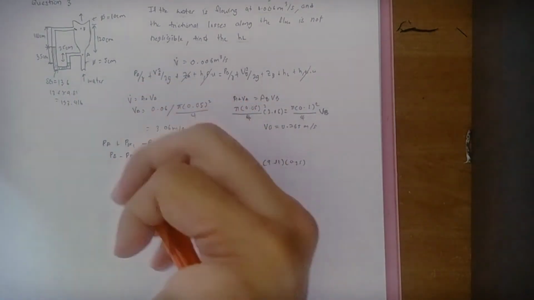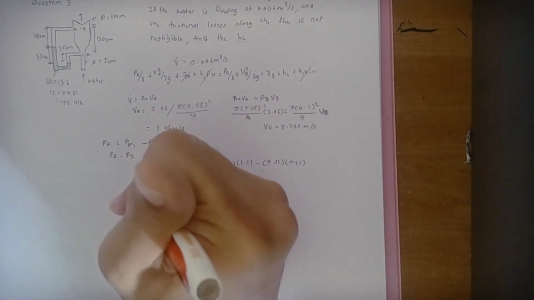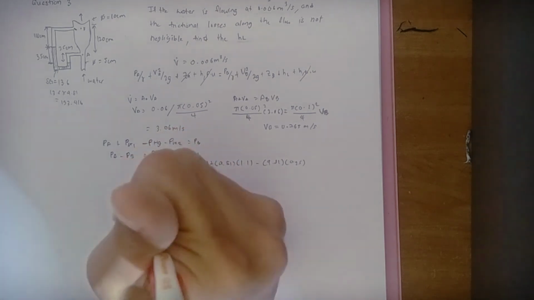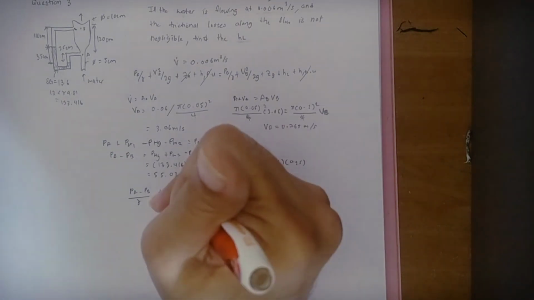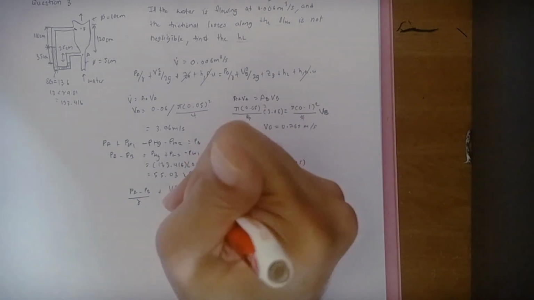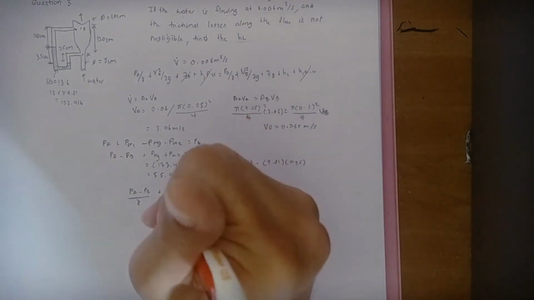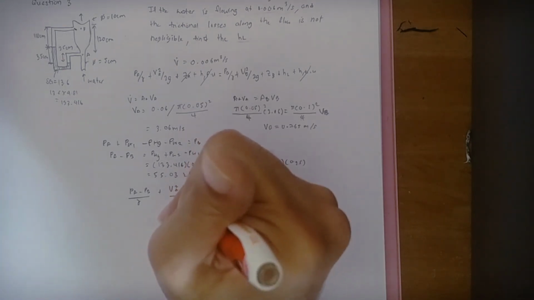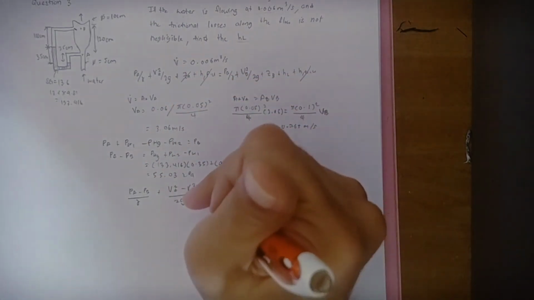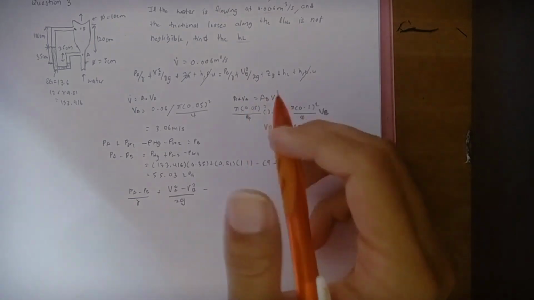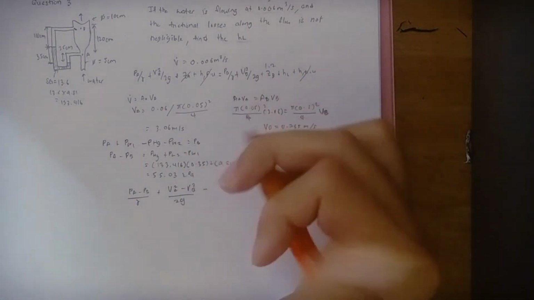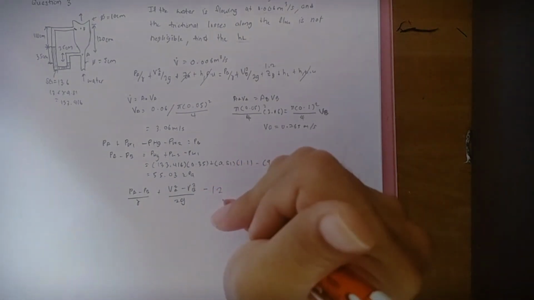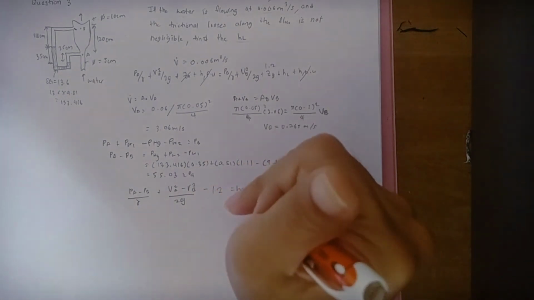So the equation will be PA minus PB over lambda plus VA squared minus VB squared over 2g, plus ZA minus ZB equal to 1.2, move to the other side, subtracted, equal to HL.